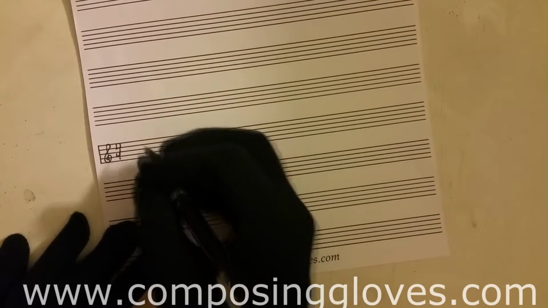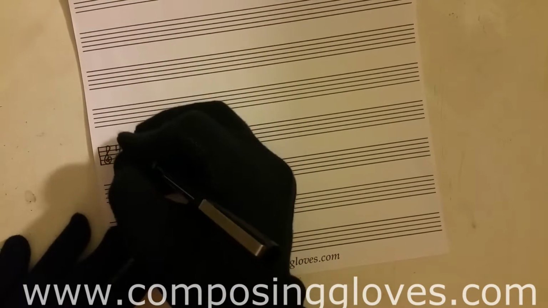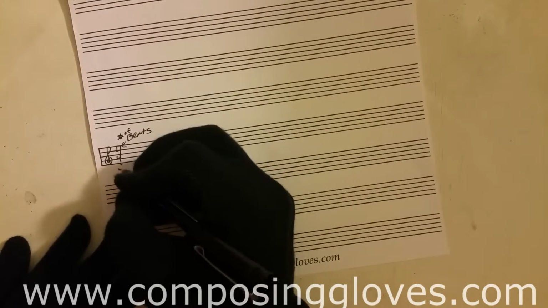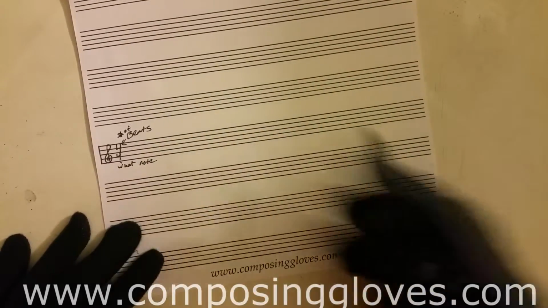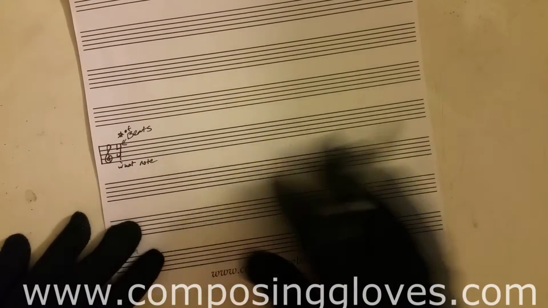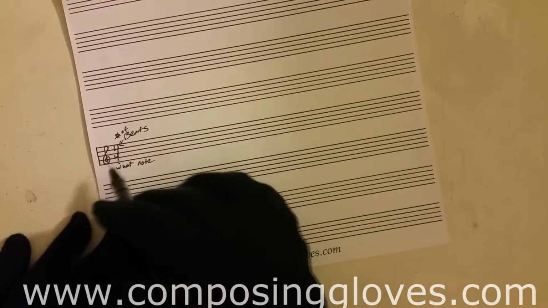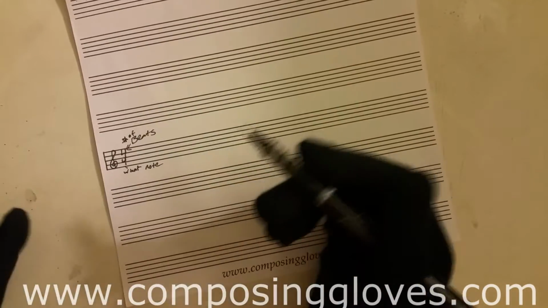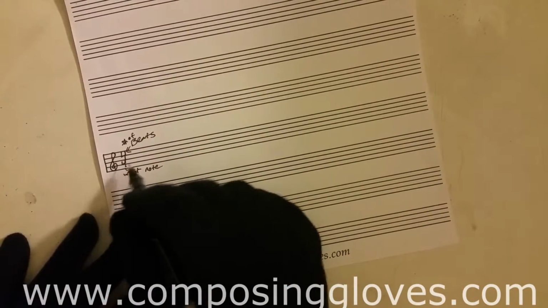What this means is the top number is the number of beats, and the bottom number is what note gets the beat. Why would you need that? There are all these different types of time signatures, and the bottom numbers can be various things. Personally, I think they should just draw the note there, but they use a number instead.